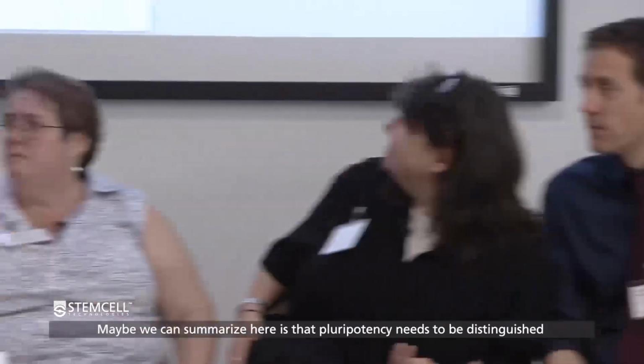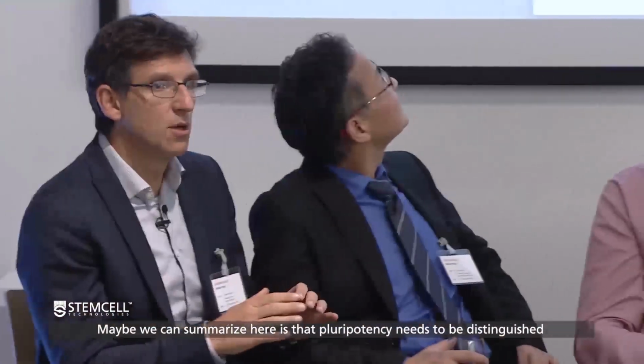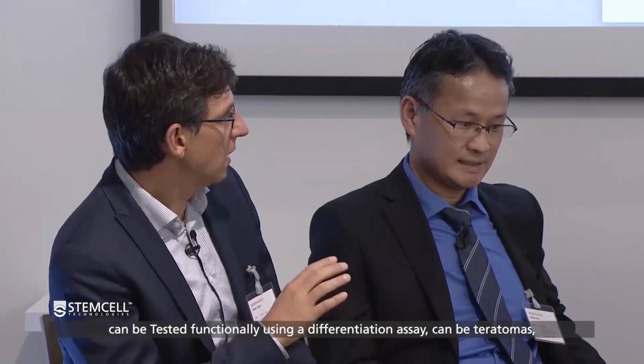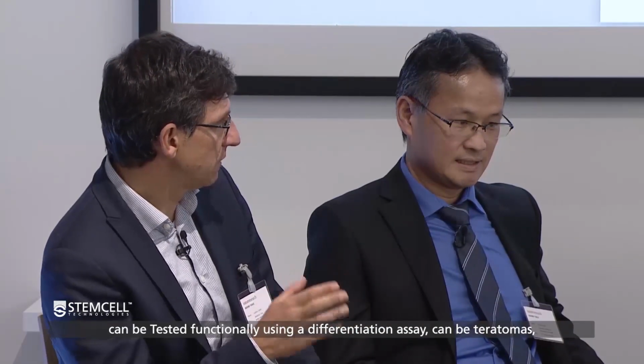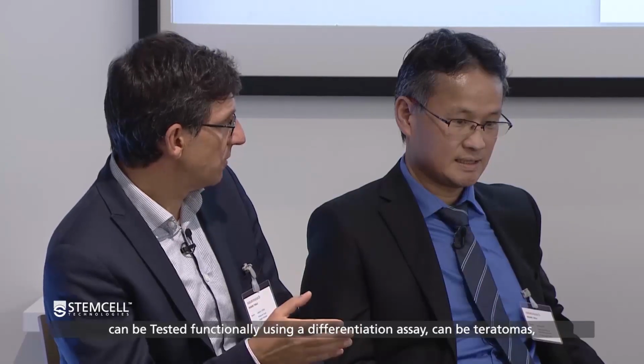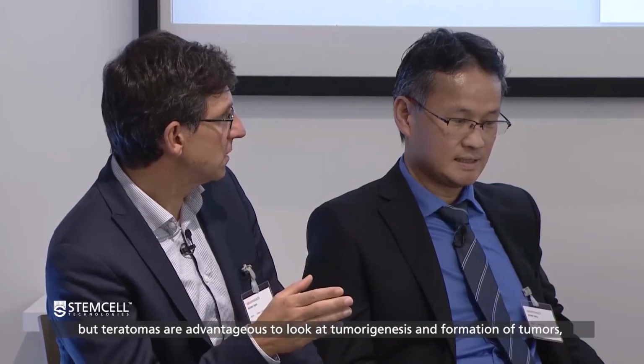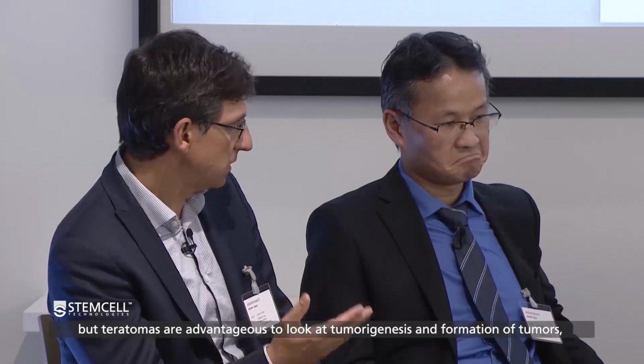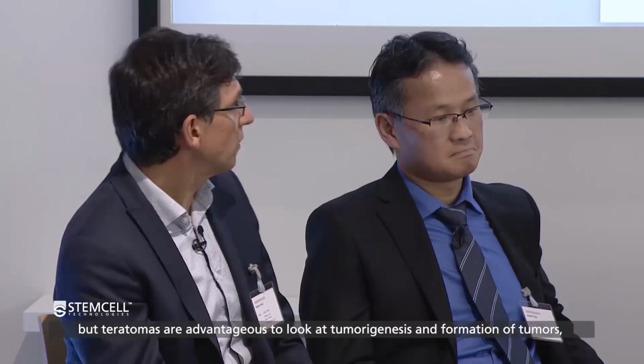Because we have a lot of points to look at, maybe we could summarize here: pluripotency needs to be distinguished from variability between lines, and can be tested functionally using a differentiation assay. That can be teratomas, but teratomas are really advantageous to look at tumorigenesis and formation of tumors.